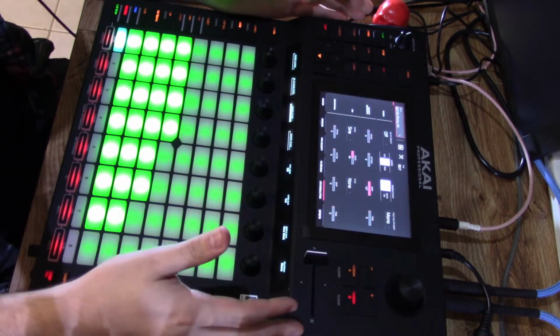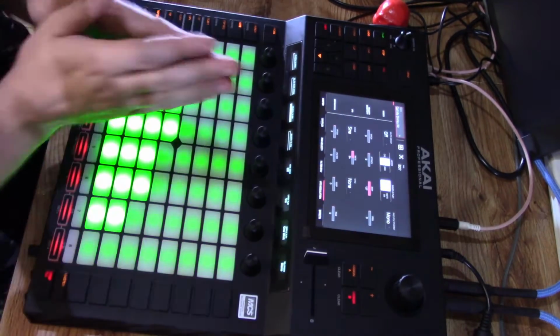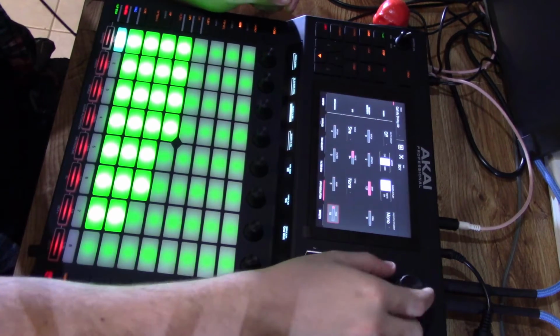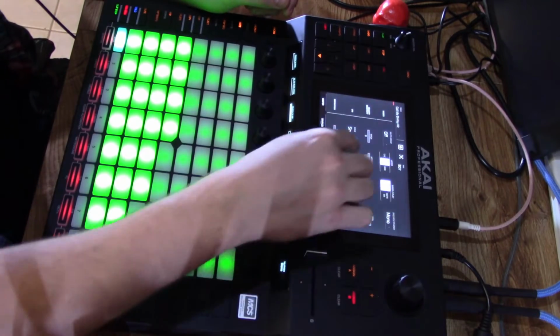You can do LFO modulation, so that way if you want, like, that hat is straightforward. It's just going straight to center. We can go ahead and hit pan, and we can make this bad boy dance a little bit.